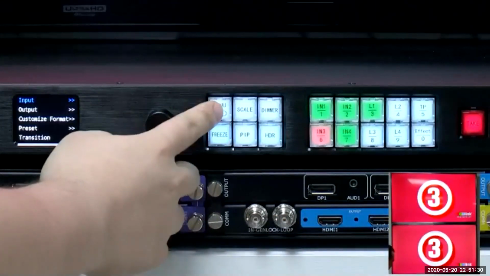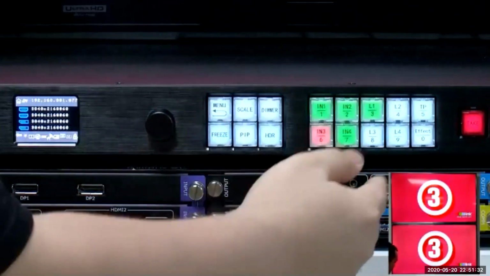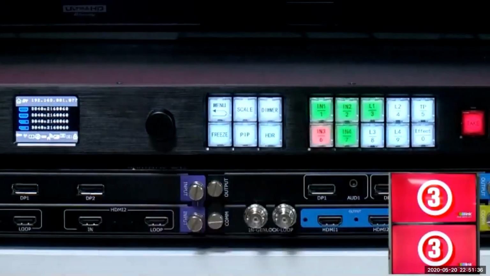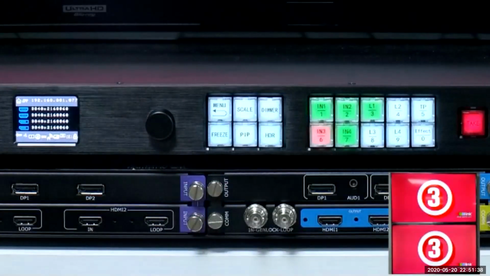Okay, menu to quit here. And the last button, the red button, is take. Take is more useful in the switch mode. In the switch mode, after you press the take, you can output the preview to the output. And this is all the functions of the standard mode.